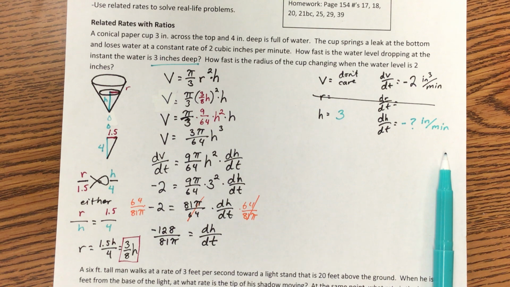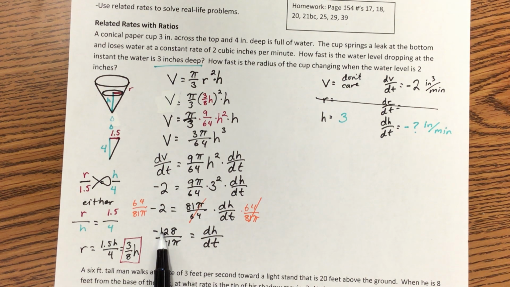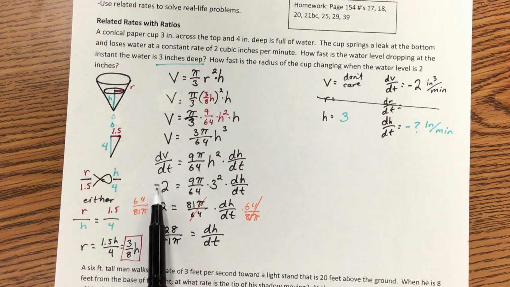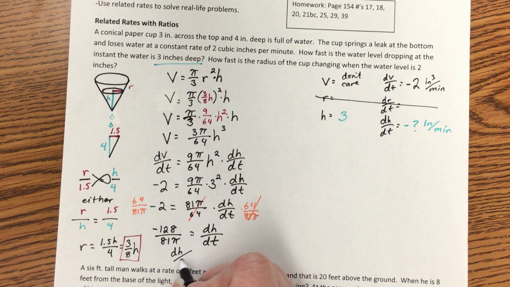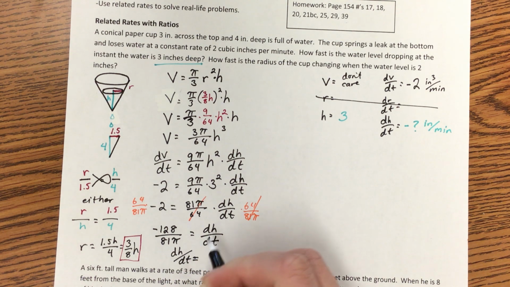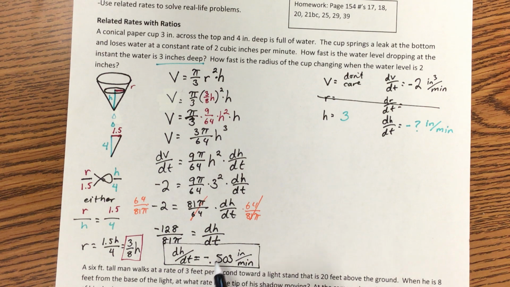All right, we expected dh/dt to be a negative number, so this is good. If it's not a negative number, then probably we just missed a negative somewhere else, which was likely right here, plugging in a positive instead of a negative. All right, dh/dt, let's get a decimal approximation, is about negative 0.503. h is measured in inches, time is measured in minutes. So the change in height is negative 0.503 inches per minute. It's a rate of change of the height.